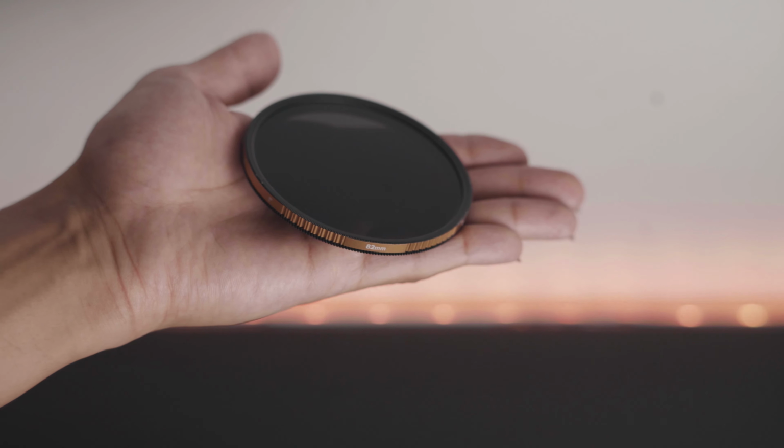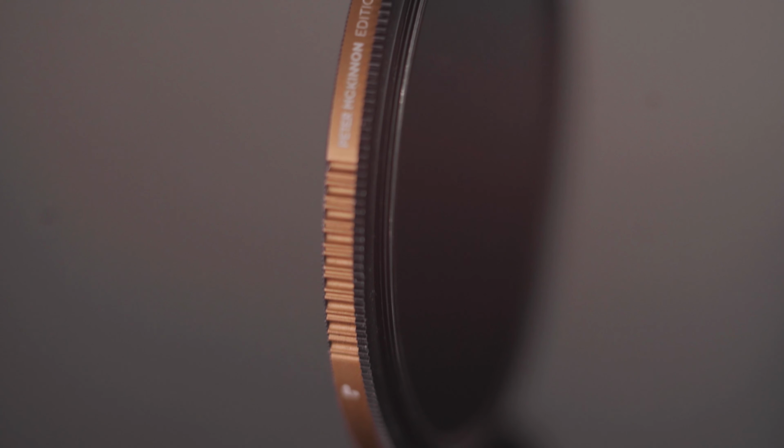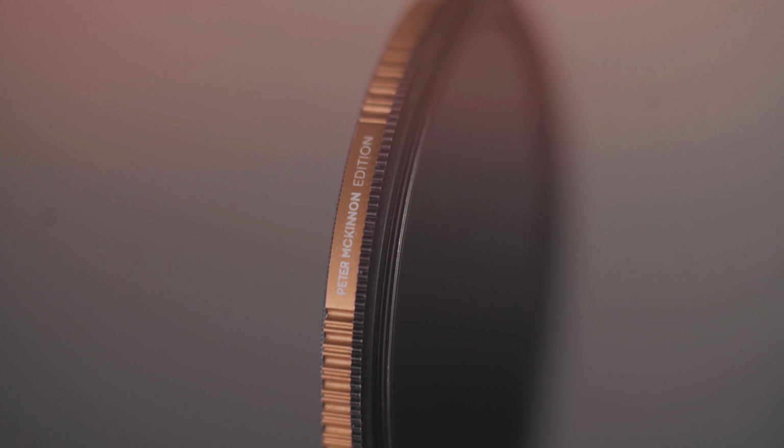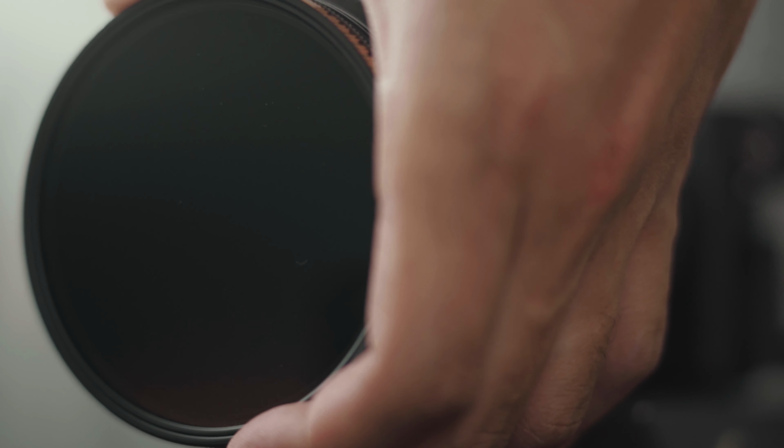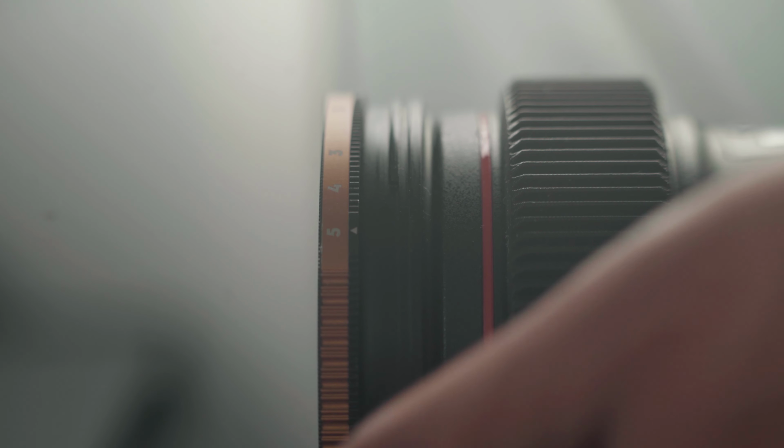An ND filter. An ND filter stands for neutral density filter, and if you're serious about filmmaking, this should be one of the first investments you make next to a lens. Using an ND filter will allow you to cut down the amount of light hitting the camera sensor, and by cutting down the amount of light hitting the sensor, it allows us to bring in more light by increasing our aperture settings or lowering the aperture number.